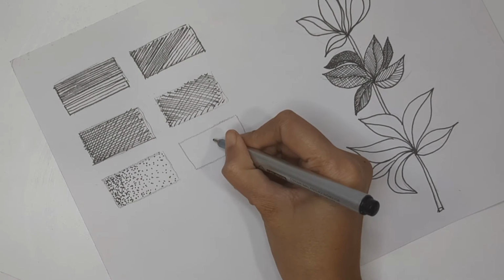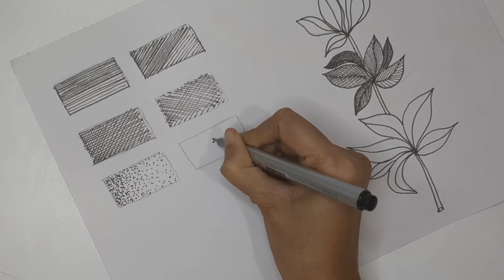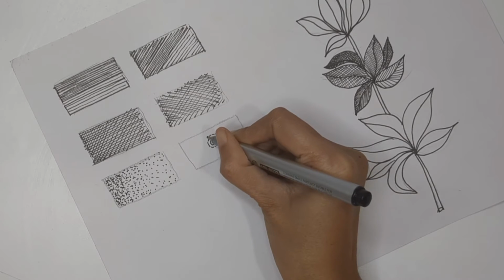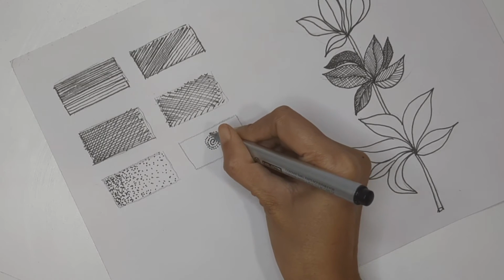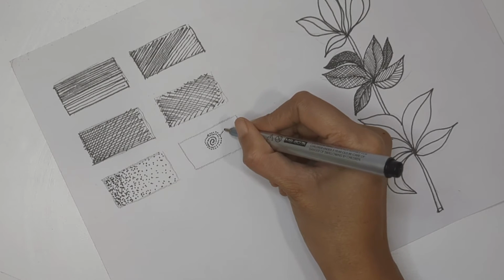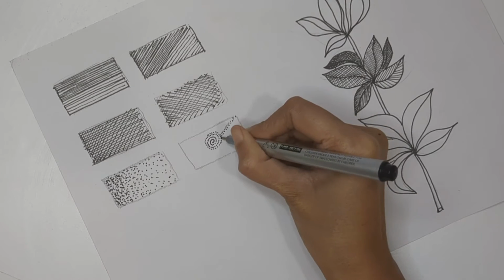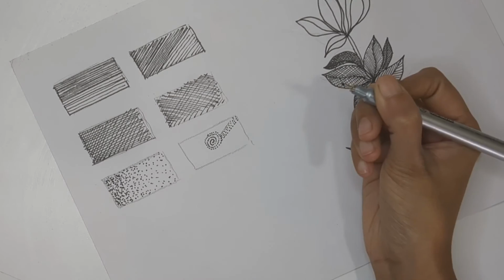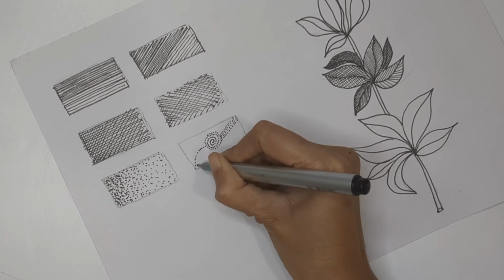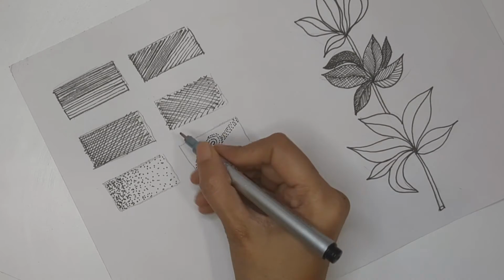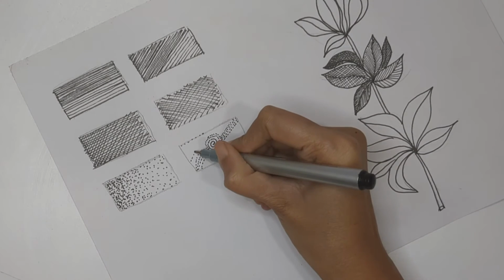You can add these dots into a pattern. You can create some circular pattern like this with the help of dots. You can create some lines like this with the help of dots. So basically we are creating objects with the help of dots itself, or we can say we are adding shades into our object based on your object direction and object shape.